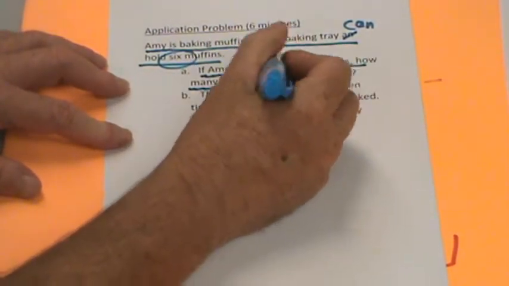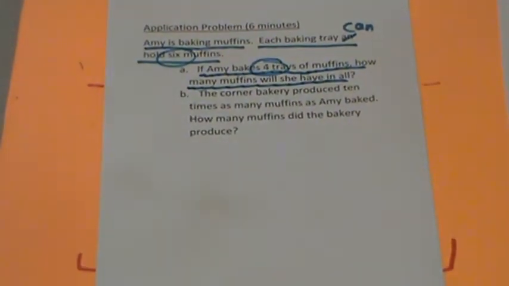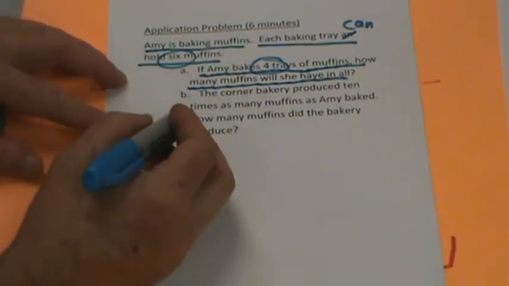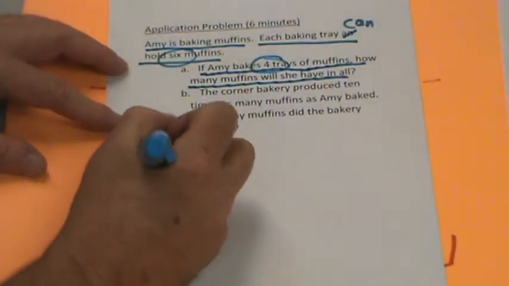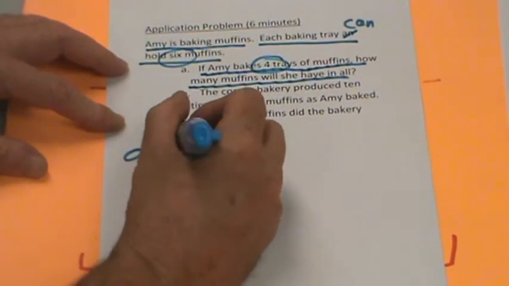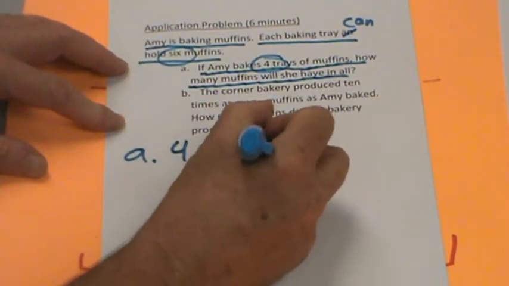And so I'm going to circle that 4. So 4 trays of muffins, and each tray holds 6 muffins. What are we going to do? Well, we're going to multiply. So let's take a look at A first. We will read B later. So I have 4 trays of 6. So that's going to be 4 times 6.